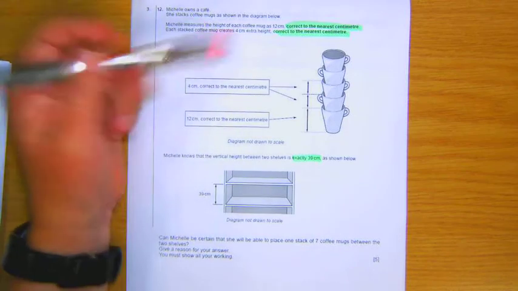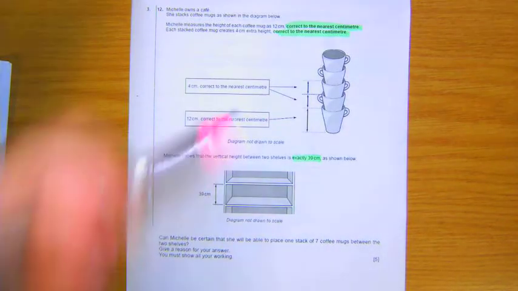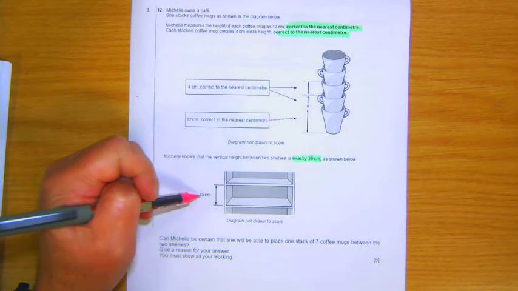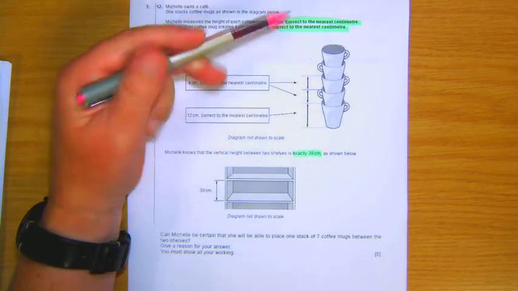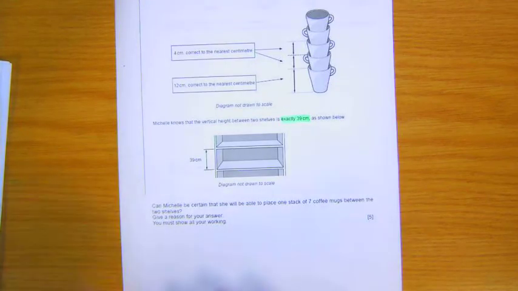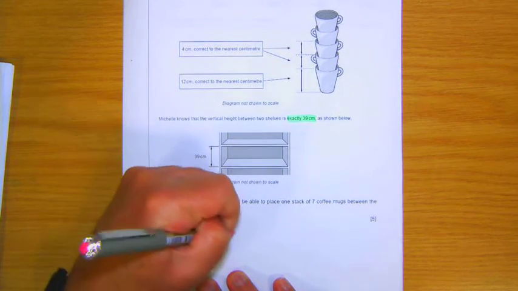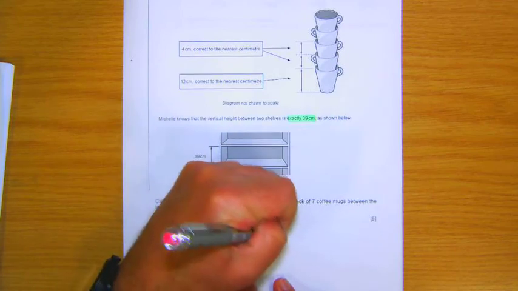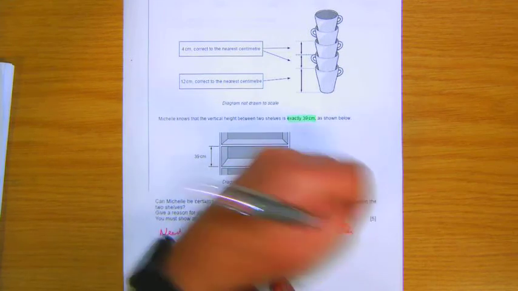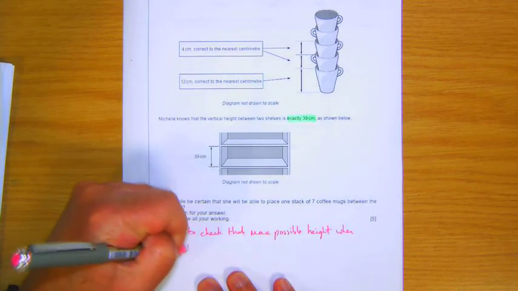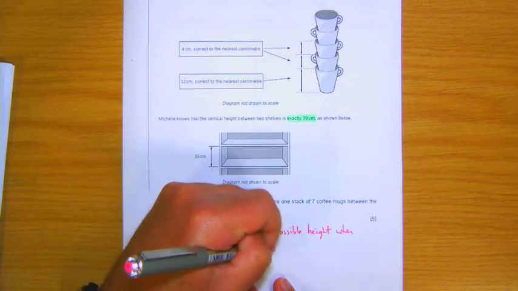Right, so we know that because these have been rounded, their combined heights could vary. So in order to be sure that they'll fit, and that is exactly 39, we want to make sure that their maximum possible height is less than 39. So we need to check that the max possible height when stacked is less than 39 centimeters.